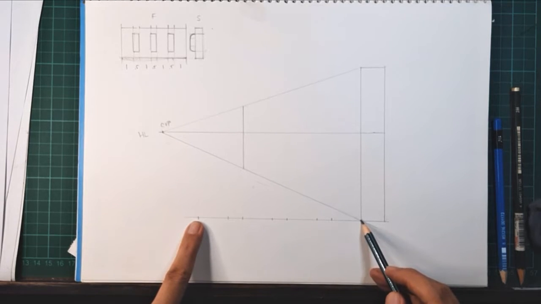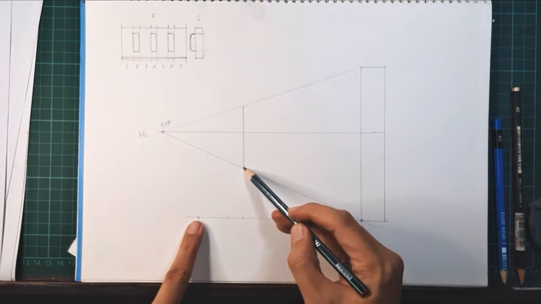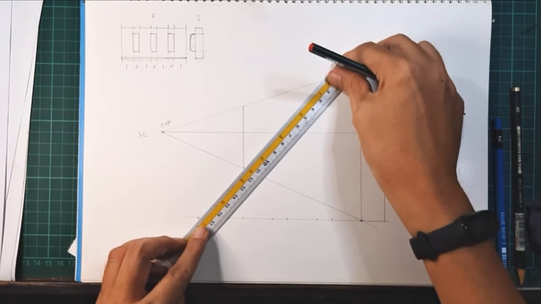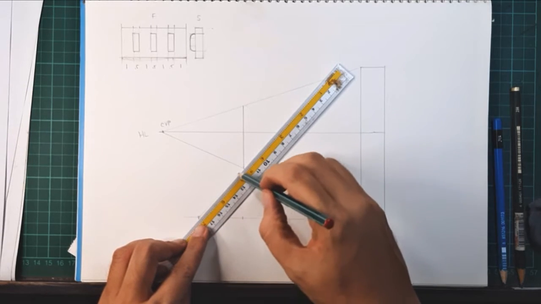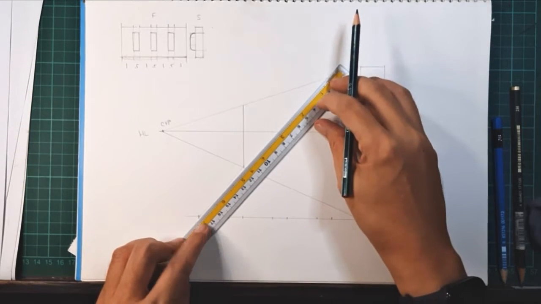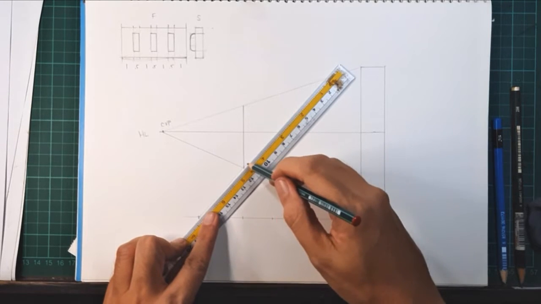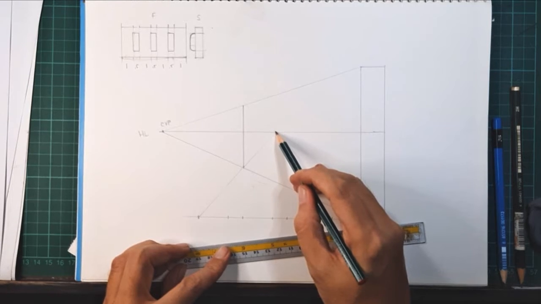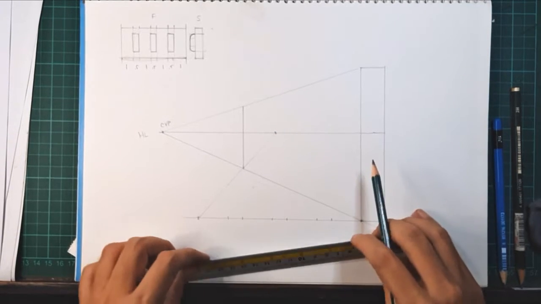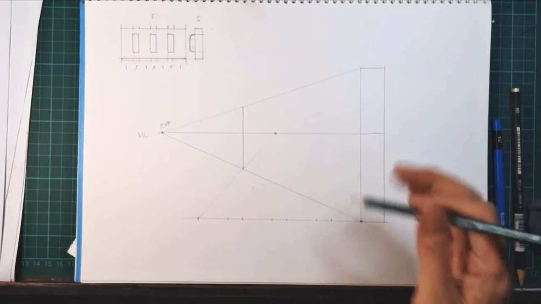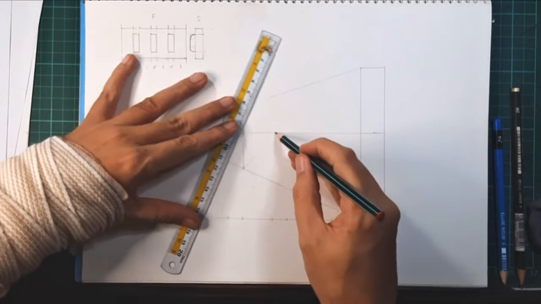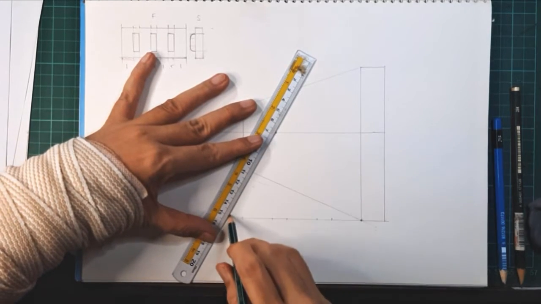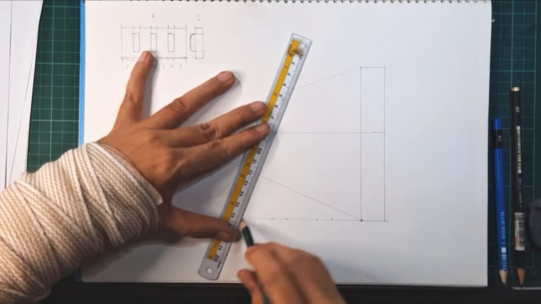Since this corresponds to this, I'm now going to shoot a line from there over to this point, and then extend it towards the horizon line, and this now becomes our reference point. This is a reference point that we will be using to take these divisions and lightly draw lines connecting them.